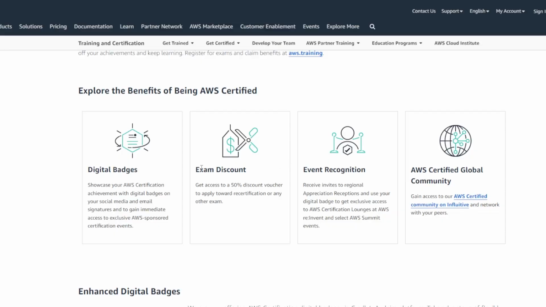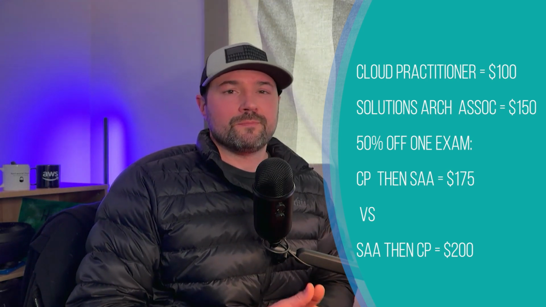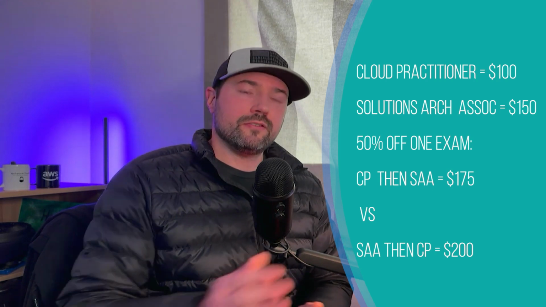When you pass a certification on AWS, you get a voucher for 50% on your next certification. That is fantastic. The difference though is $25. So in all reality, I look at the amount of effort that you're going to be putting into this. It's easier to go the route of the Solutions Architect Associate first and then do the practitioner. And even though it's only a $25 difference between that, I think you're going to be saving a lot more time and effort in that regard.